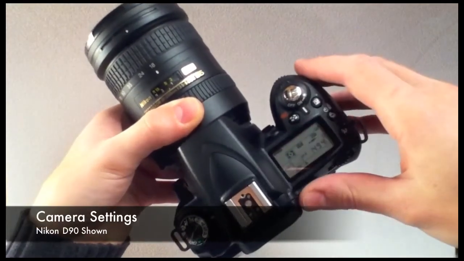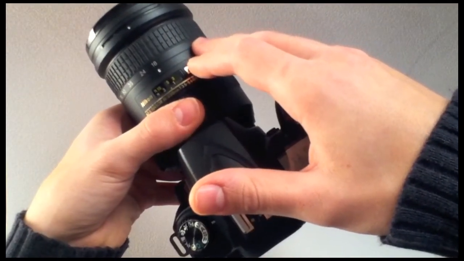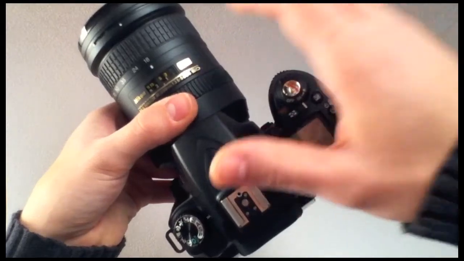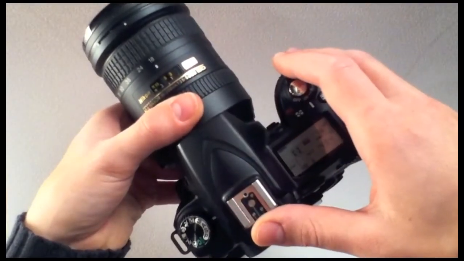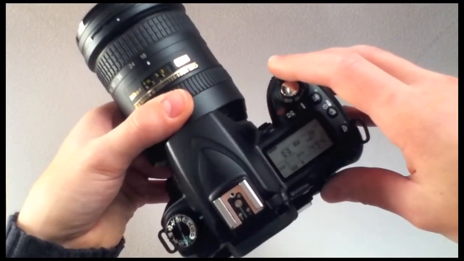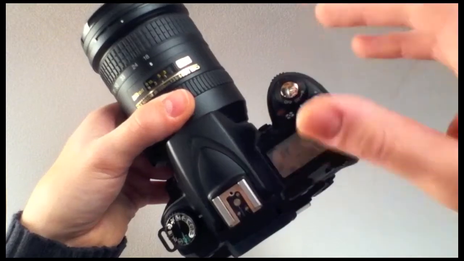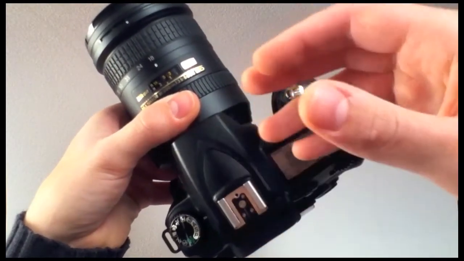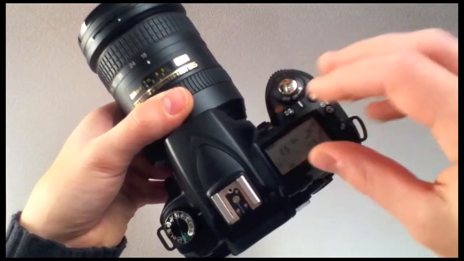Here I've got my Nikon D90 with an Acor 18-200mm lens mounted on it. I'm going to talk about the settings I use when I'm taking HDR pictures. The principles I talk about apply for any brand or model of camera, but the controls will be in different places. So the most important feature that your camera needs to have is auto bracketing. And this allows you to take 3 pictures with different exposure settings without having to go back and change the settings between shots.